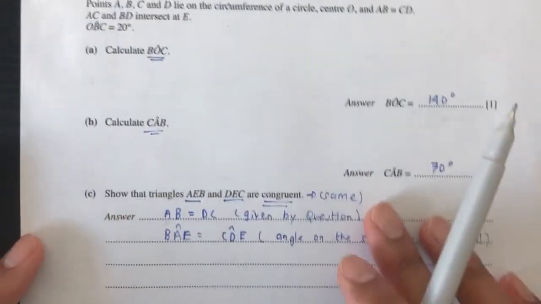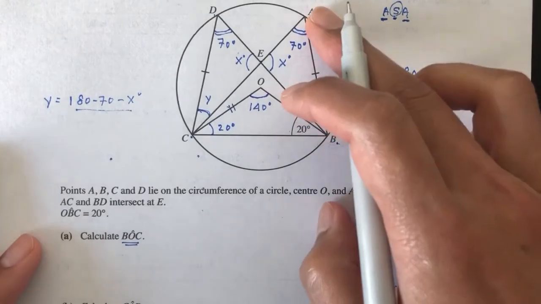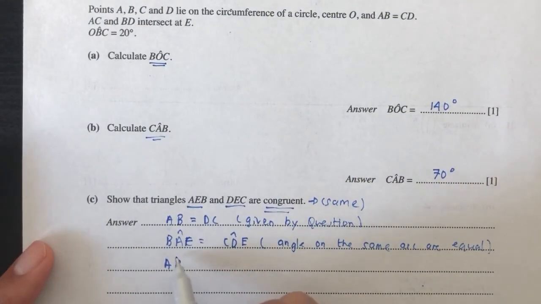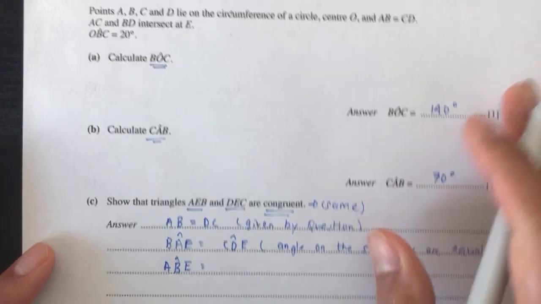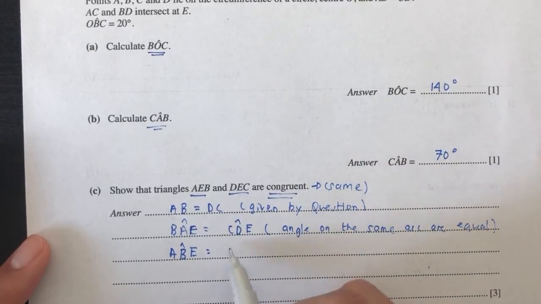So same reason why. Angle ABE, which is y, ABE is equal to angle DCE. So DCE.